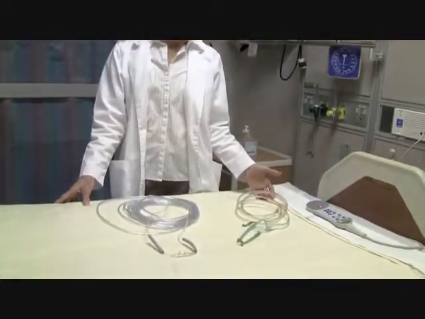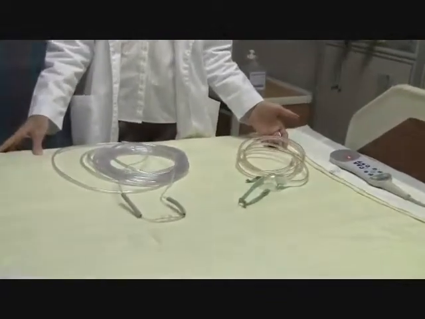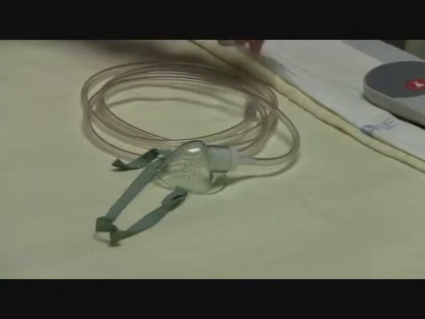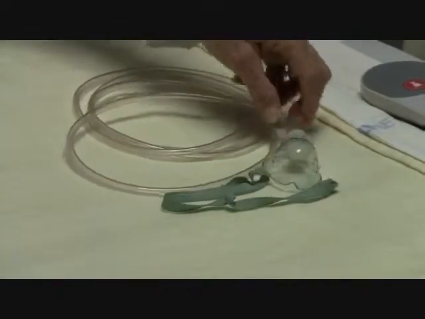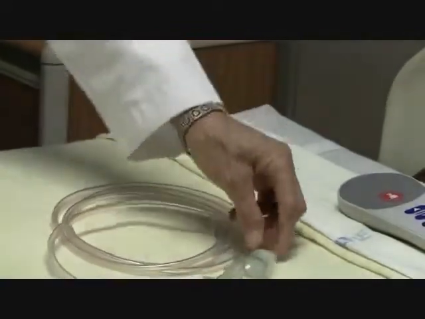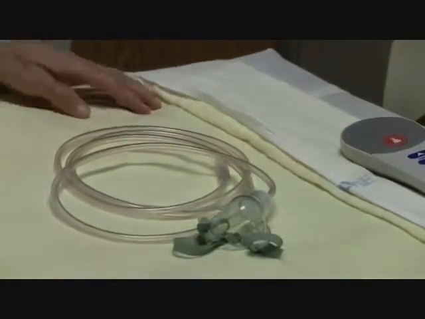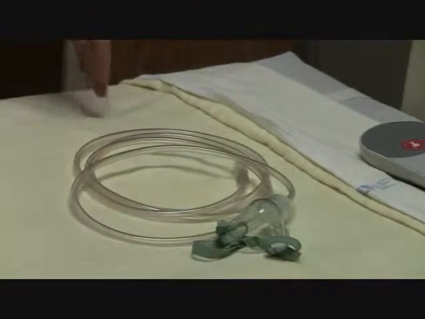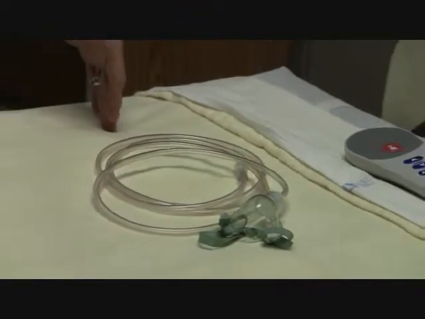Another low-flow delivery oxygen device is the simple mask. It provides FiO2 of 40 to 50%. Now you have to run the simple mask at least 5 liters to flush the patient's own CO2 out of the mask. This happens to be a pediatric simple mask. However, the adult simple mask would be the same, just made for an adult. Like I said, you run it at least 5 liters. You may increase the flow rate to 12 liters depending on the patient's need for oxygen.